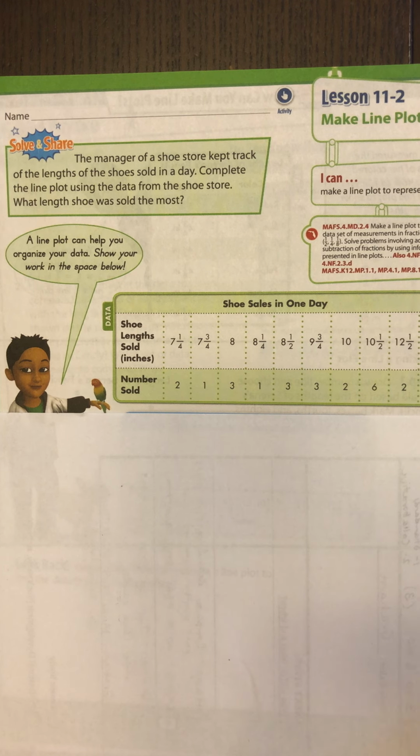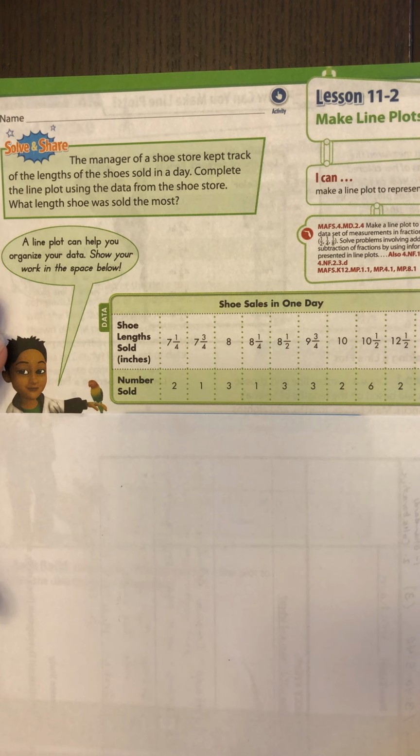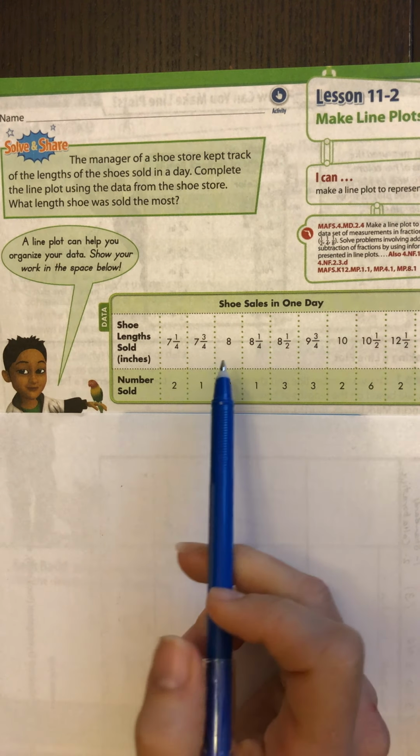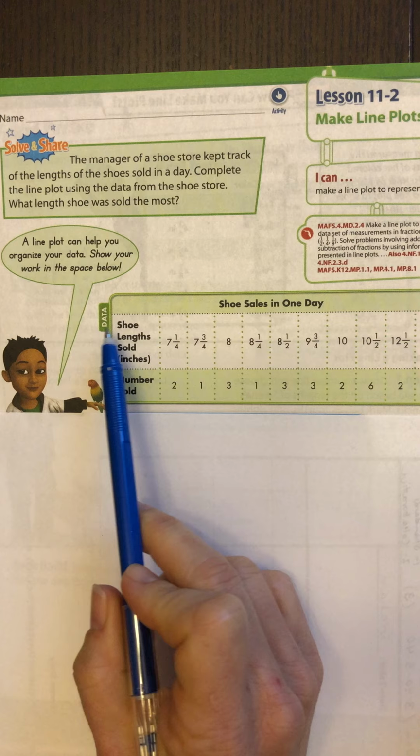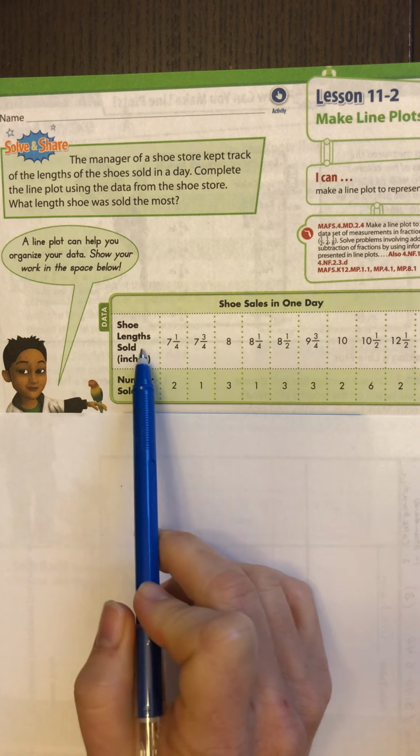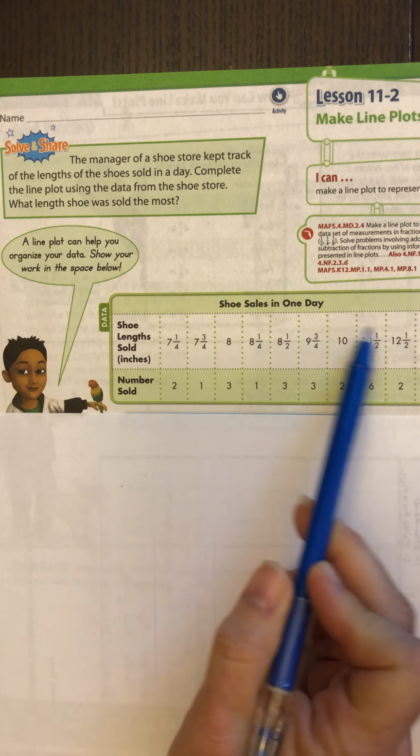We are making line plots today. We're on page 421 in your Envision textbook volume 2. And we're going to be making line plots to represent data. So remember, data are just pieces of information, numbers. This is called a data table.